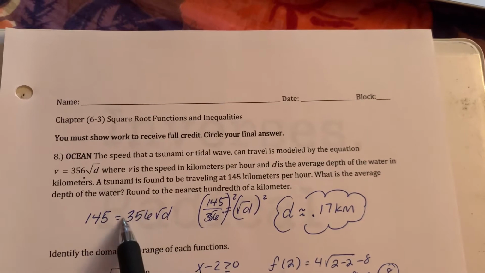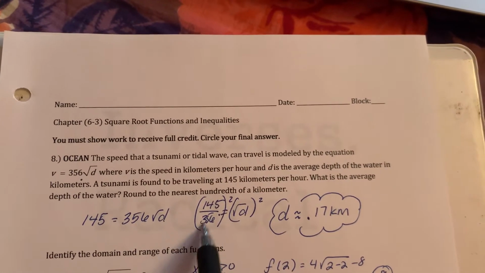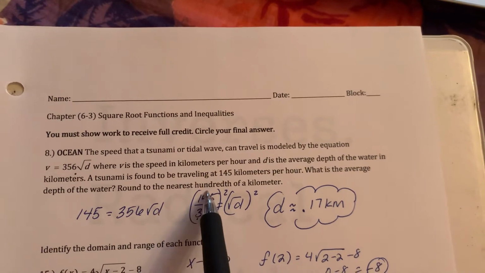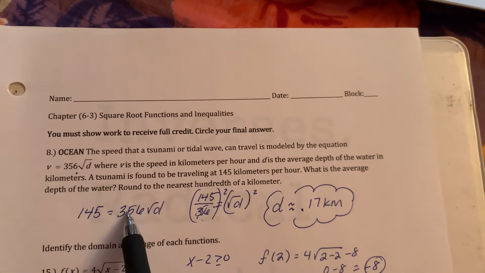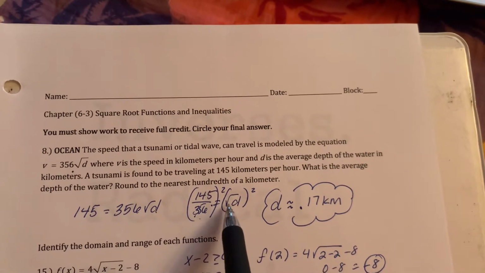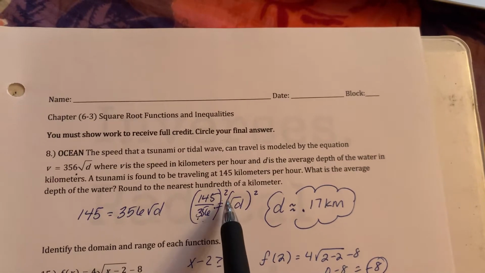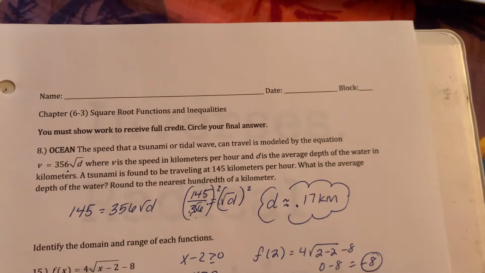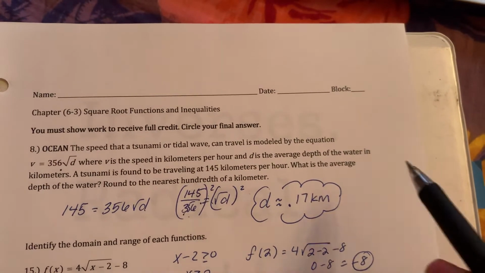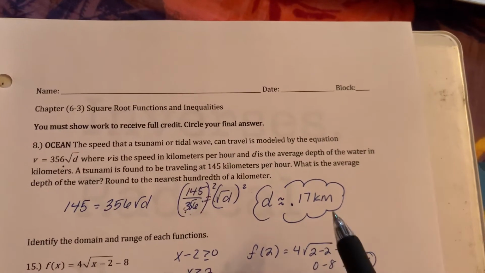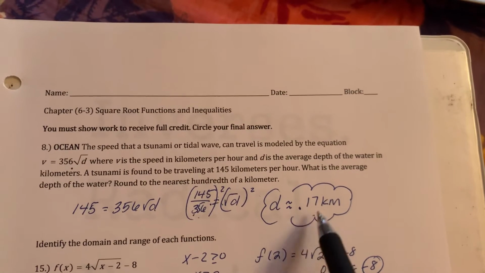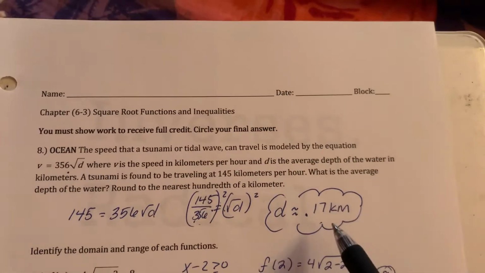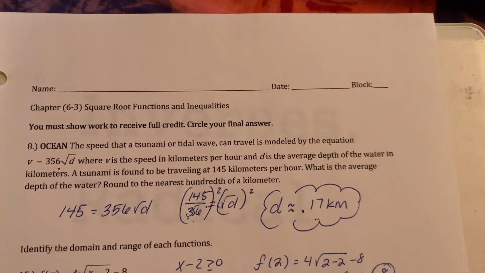So we have to remove this 356, which I did. It's not going to be very pretty, so I'm leaving it as a fraction. So divide both sides, and then we have to get rid of the square root. So the inverse of square rooting is squaring. So d is equal to 0.17 kilometers. It said round to the nearest hundredth. Pay attention to the directions, because a lot of people, when they did this homework quiz in class in previous semesters, they didn't do that, and they got it wrong.